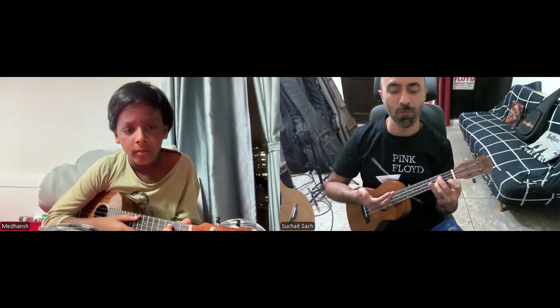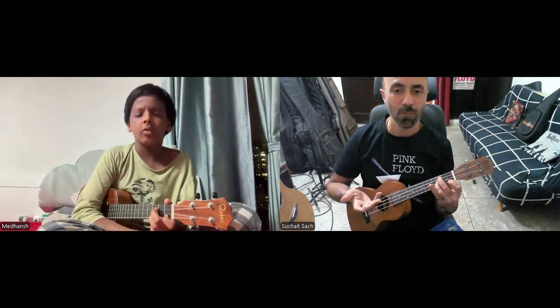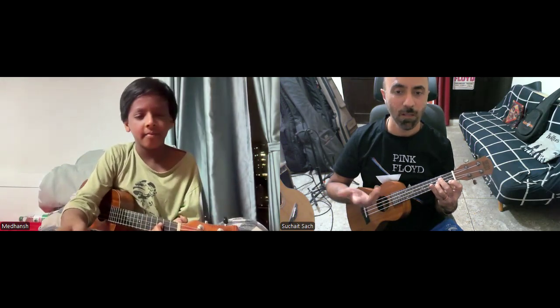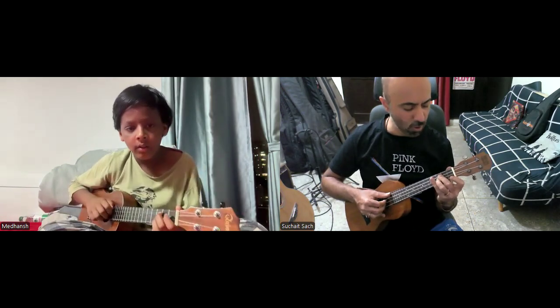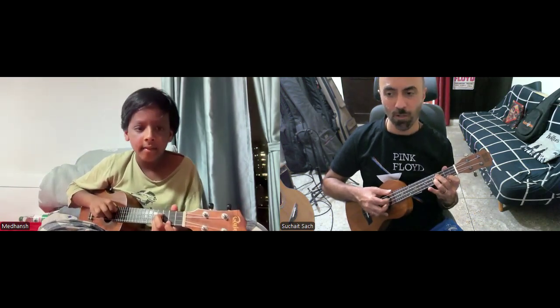This is what chord? D sharp or E flat. Play this. So start with the D, then D sharp or E flat, and then the E chord. Remember, only 3 strings, okay?